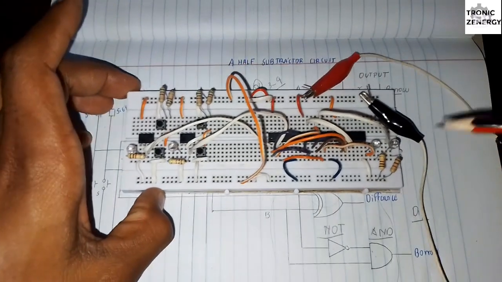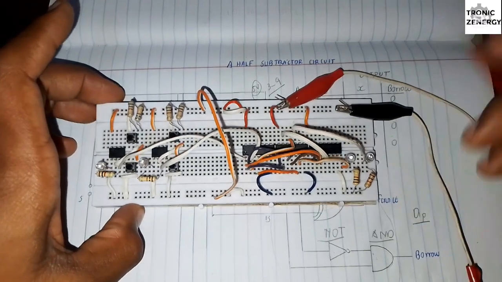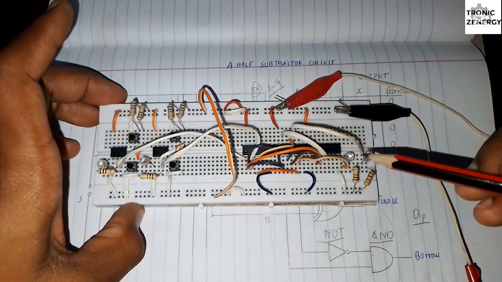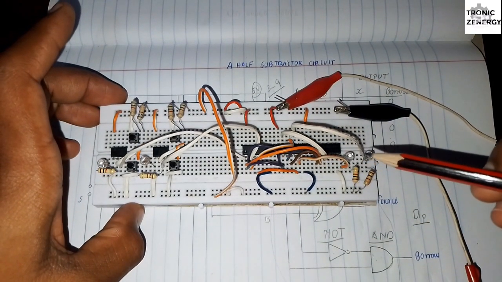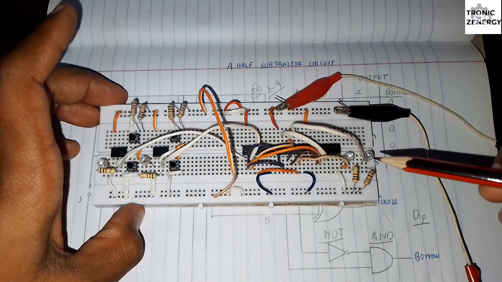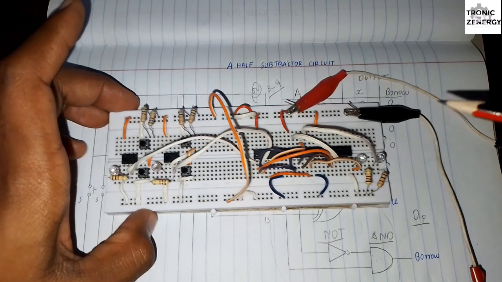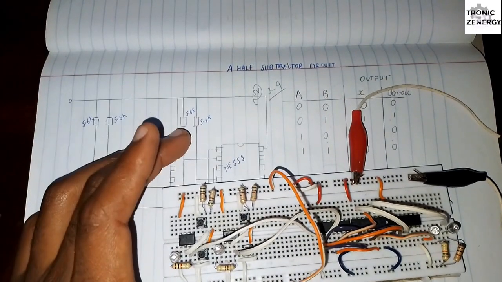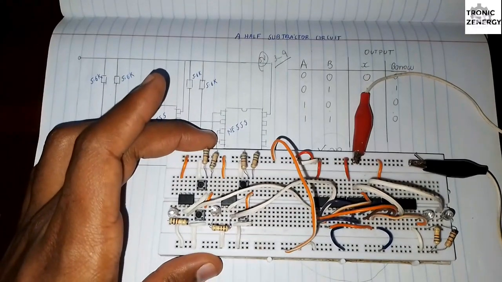Yes, so our outputs are right here. The green LED is showing the difference. Then the orange LED shows the borrow. So we'll go ahead and check our circuit and start our connection.